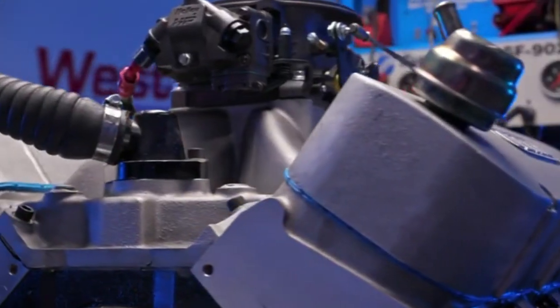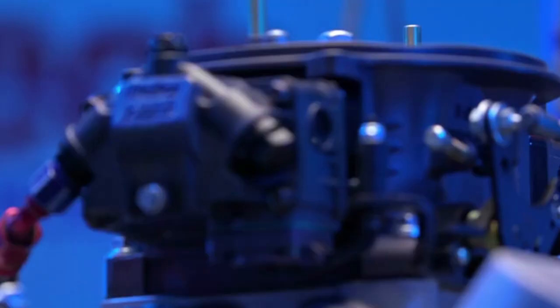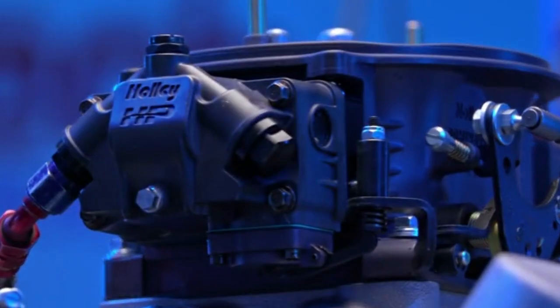Now let's talk about the basic specs. The cylinder heads are a Dart Pro 1 CNC aluminum deal, 365 inlet runner. And at the top end, I've got a Dart single plane intake manifold and a Holley 1050 Dominator carburetor.